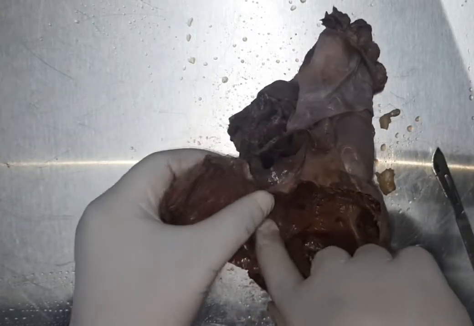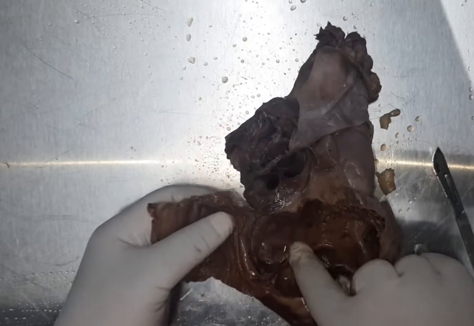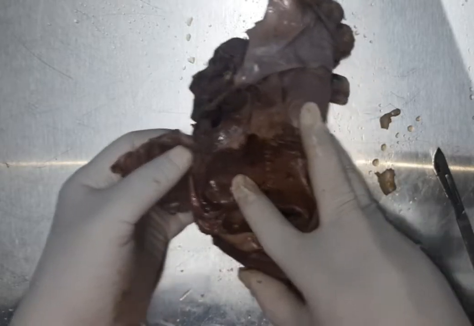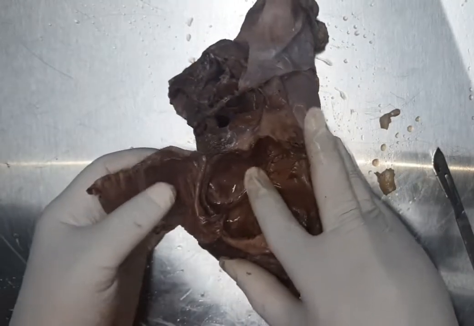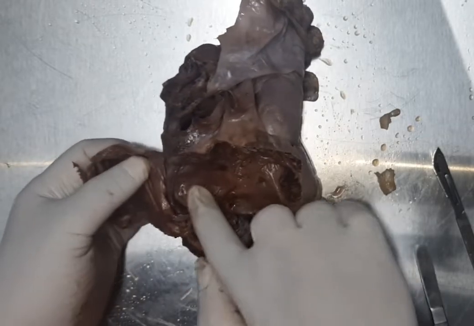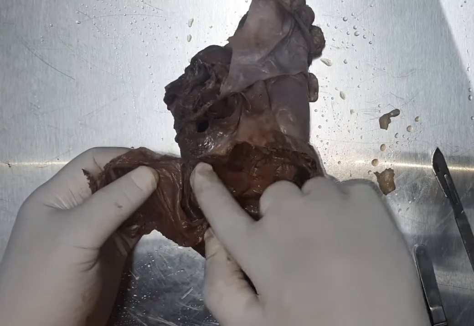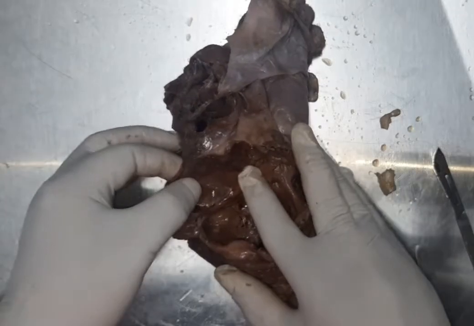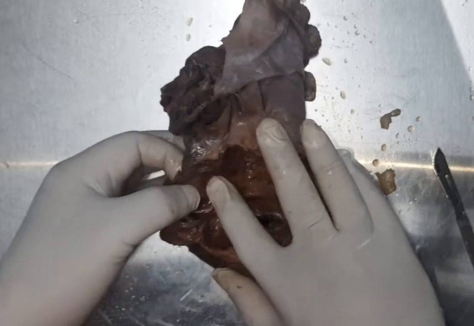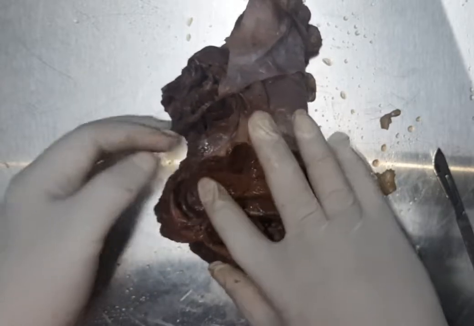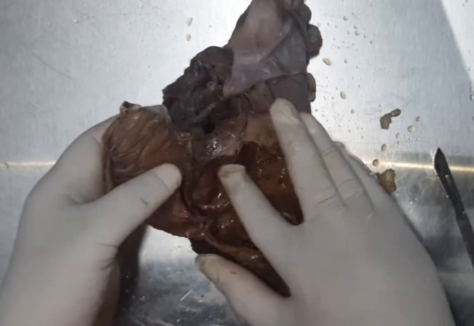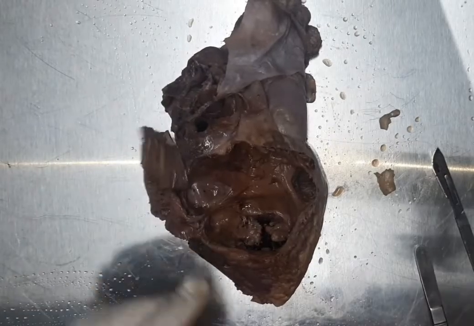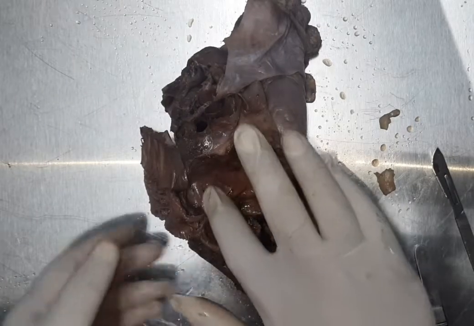And in this interatrial septum, you are seeing an oval depression, what is called the fossa ovalis. This fossa ovalis part is here, and it is bounded by a ridge, and this is the annulus, which is representative of the septum secundum. The fossa ovalis itself represents the septum primum.